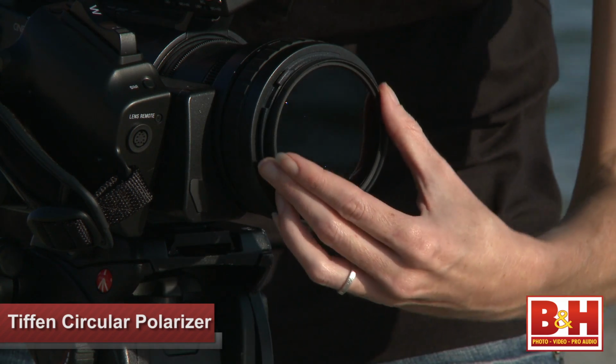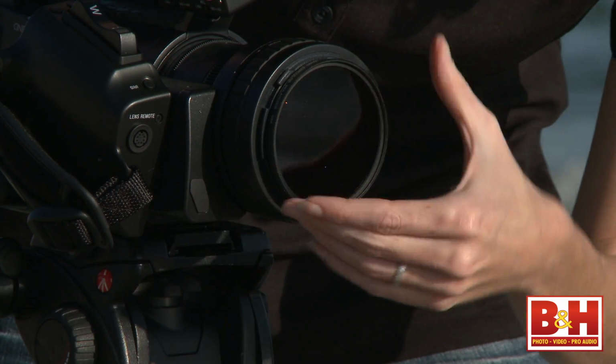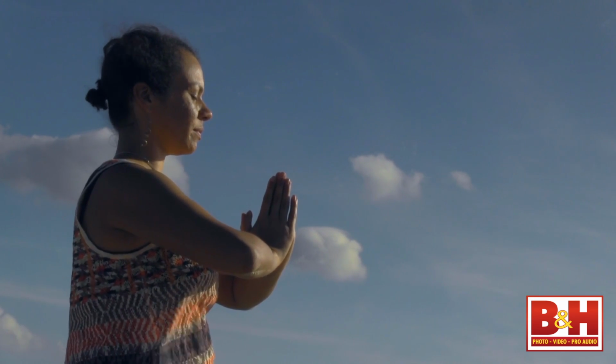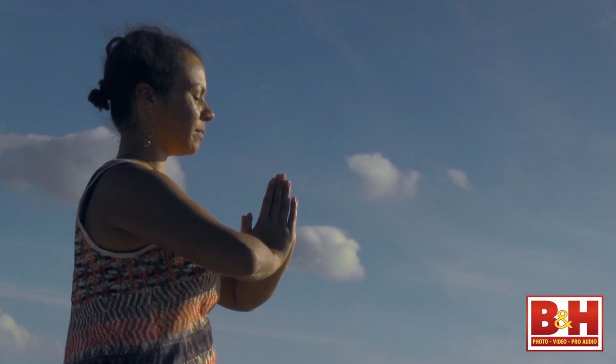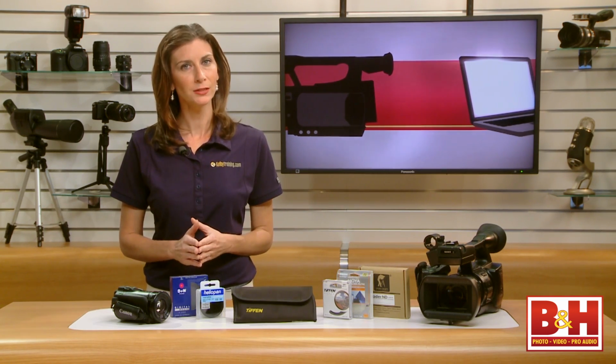I'm using a Tiffen circular polarizer on this Sony EX1. I'm not going to go into details about how they work, just know that a circular filter is best to use if you plan to rely on autofocus or exposure. And if you're shooting video, autofocus is pretty much a must, so stick to circular polarizers.